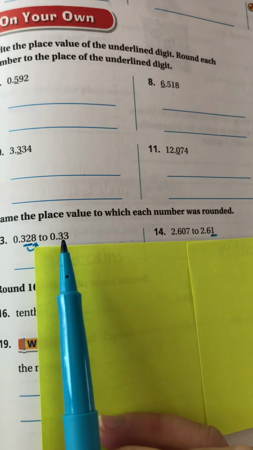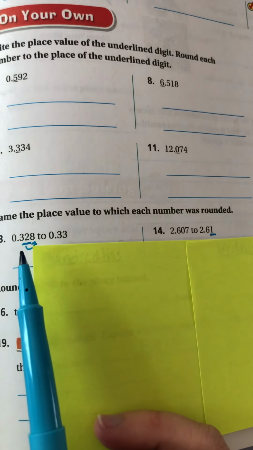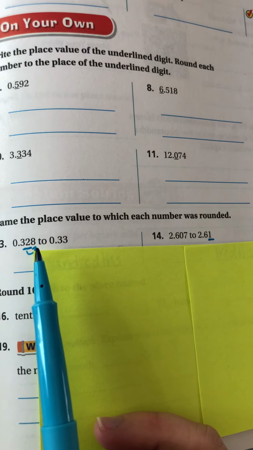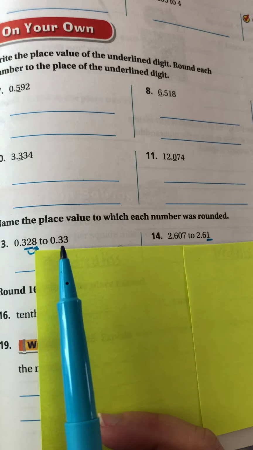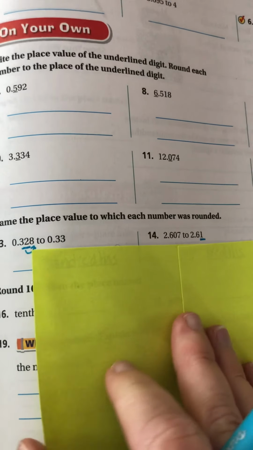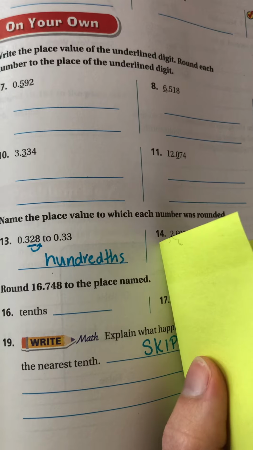Well, let's see what number changed. Oh, it was the number in the hundredths place, because they looked to the one to the right, and that boss said you better bump up. So that is now 33 hundredths. So that number was rounded to the hundredths place.